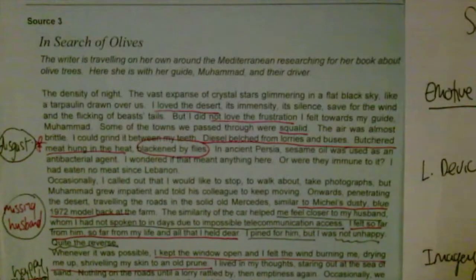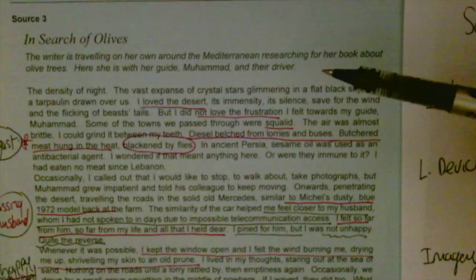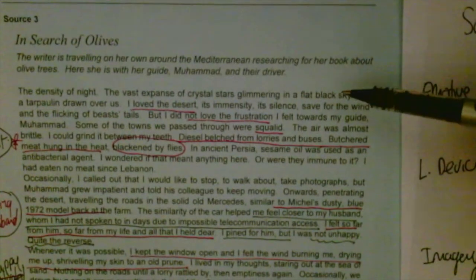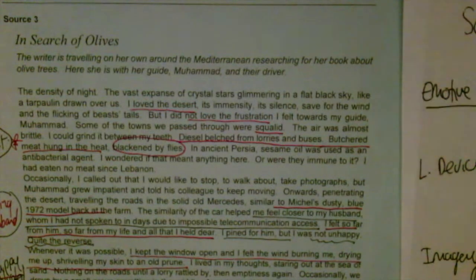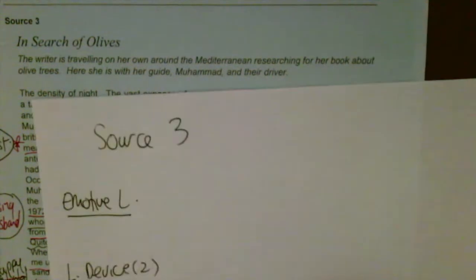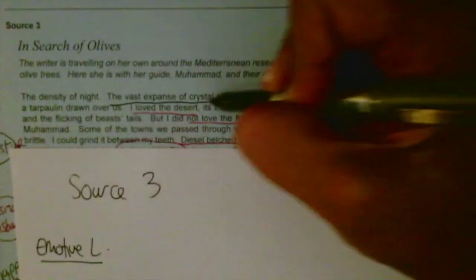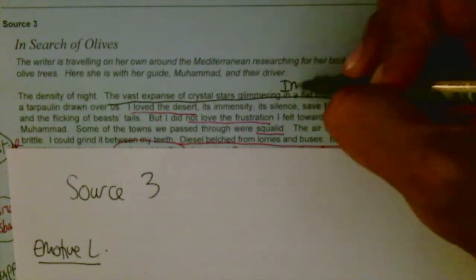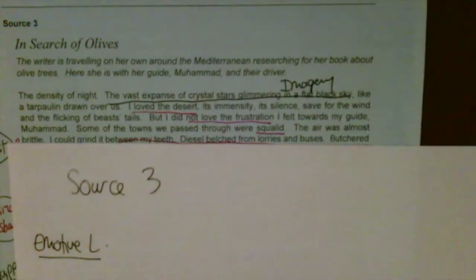Okay, let me do source 3 quickly. The density of night, the vast expanse of crystal stars glimmering in a flat black sky. That's a great image right away, so I don't want to waste time. That's imagery, so I'm going to take that quote right now.